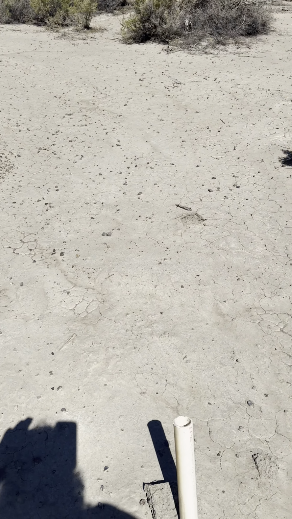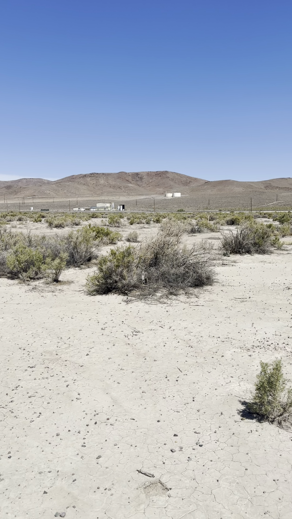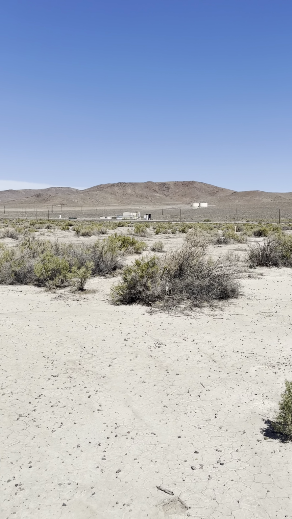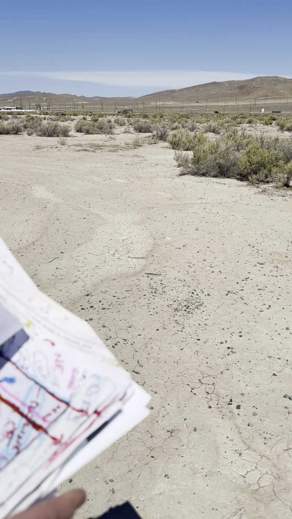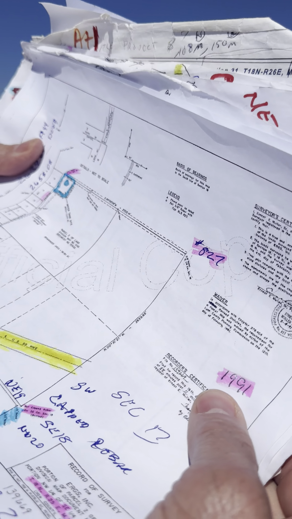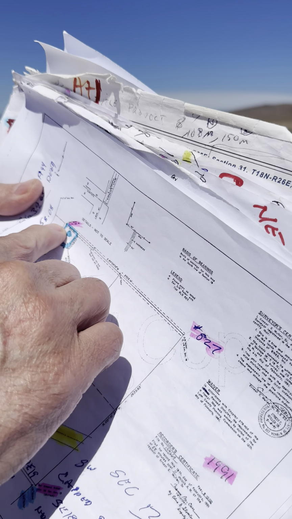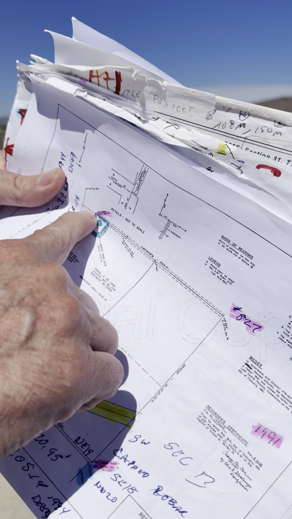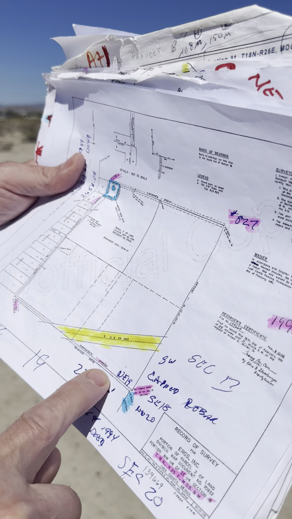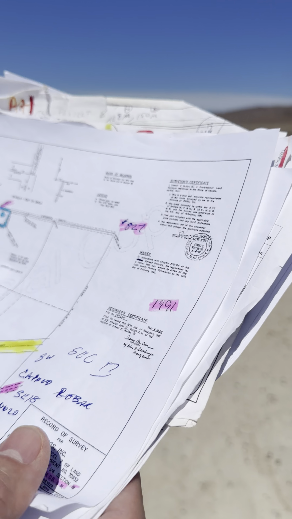I don't have a map for this survey. I have a map for the subdivision. I have a map for the water towers over there. That's how I actually found it. This is the map for the water tower back then. This is back in 1991. There was only one water tower. Now there's two. This shows you that's right where the center of this section 18 is, and I'm going to show you the corner over there.